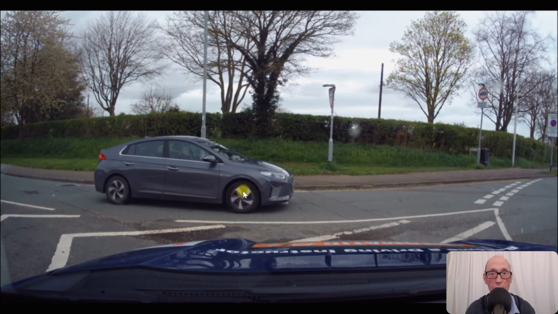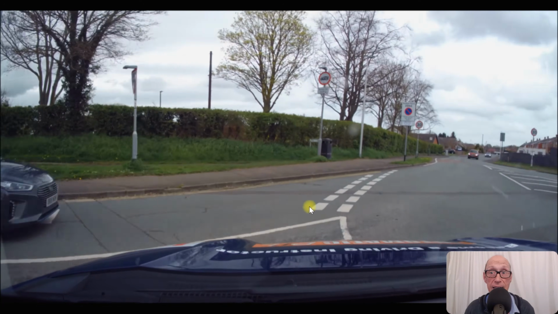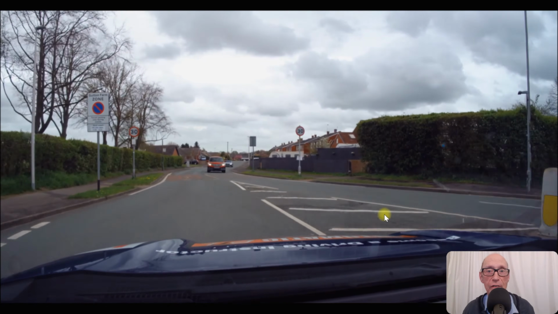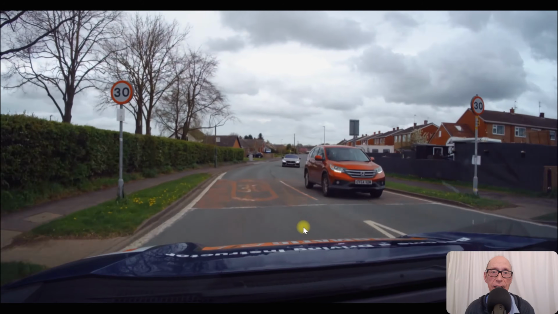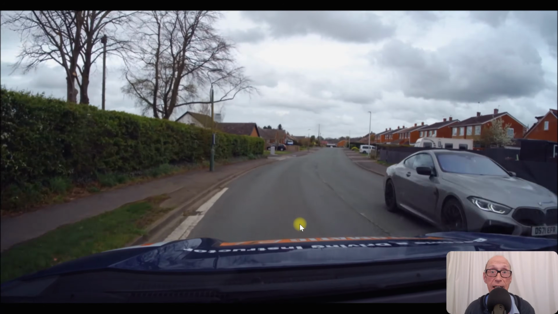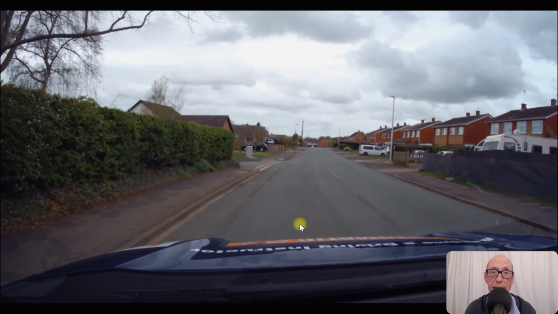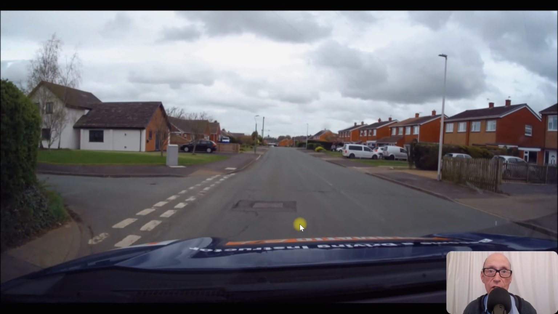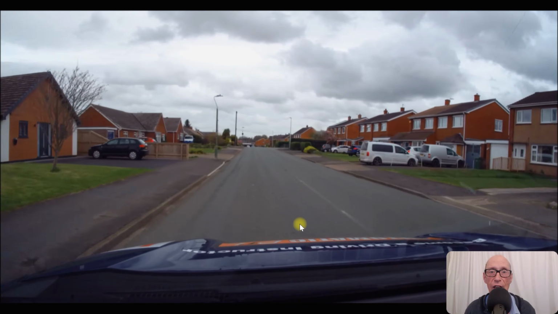And if this car had done what it should do and come up to the give way lines, they're now in danger of being hit. So the pupil has actually forced them to stop short. Then, as they come round, they go over the center line slightly of the new road they're turning into. So straight away, that is the first serious at that point.